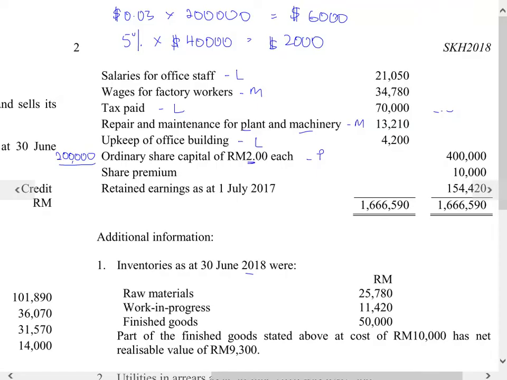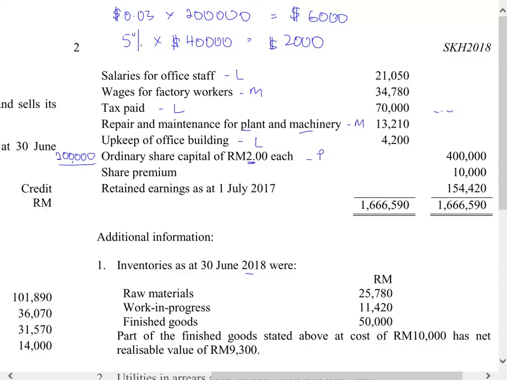Just now we discussed it. Remember what's the double entry? Depends whether it is paid or unpaid. Correct. If it's paid, you credit bank, debit dividend. If you haven't paid, debit dividend, credit payable, settle. Share premium SFP, retained earning is in your SPL. The closing will appear in your SFP.